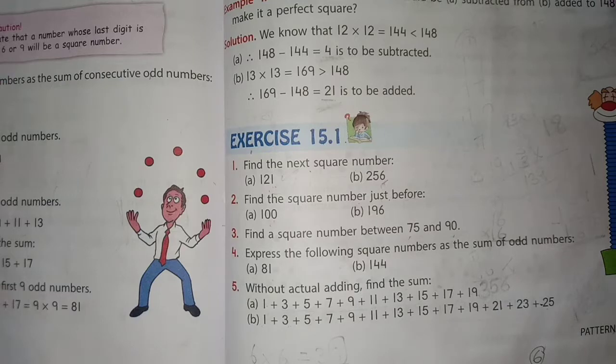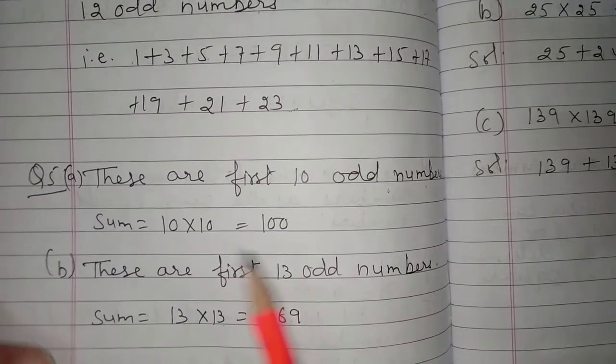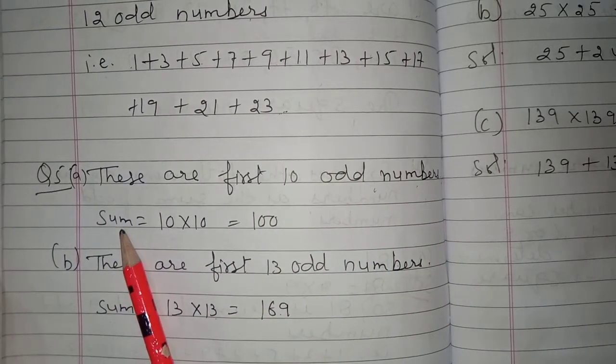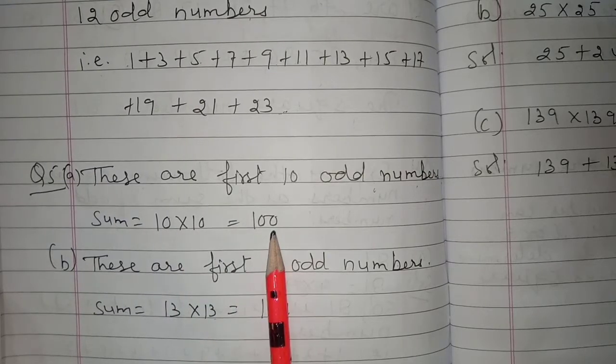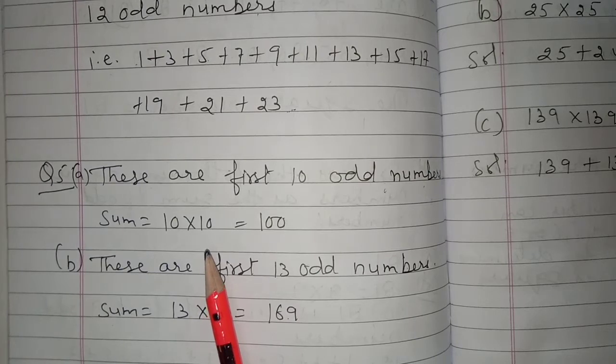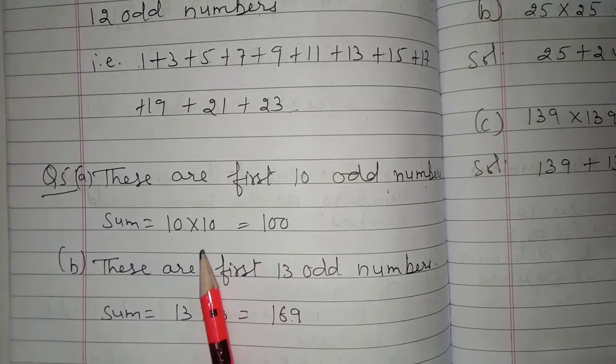So how can we find the sum without actually adding? Let's see here. These are the first 10 odd numbers. So how can we find the sum? 10 into 10, that is 100. This is the sum of the first 10 odd numbers, that is, the sum will be the square of 10.